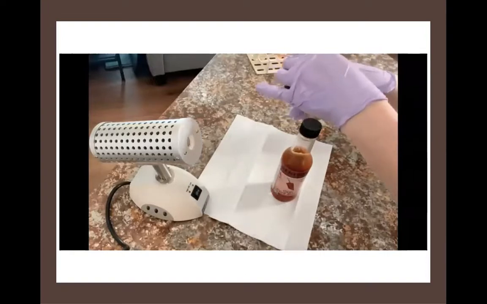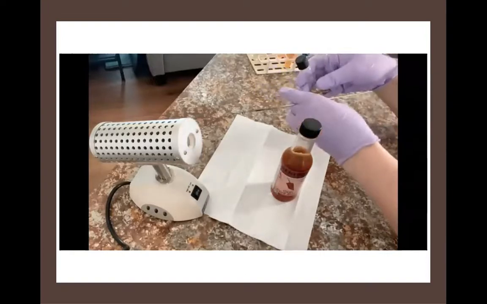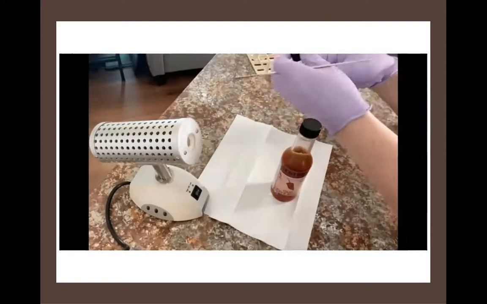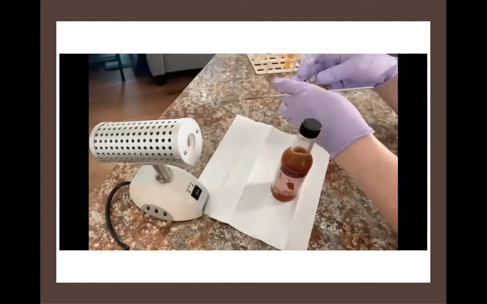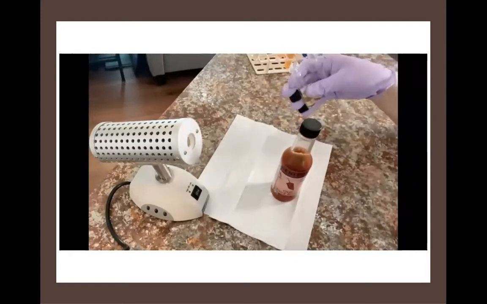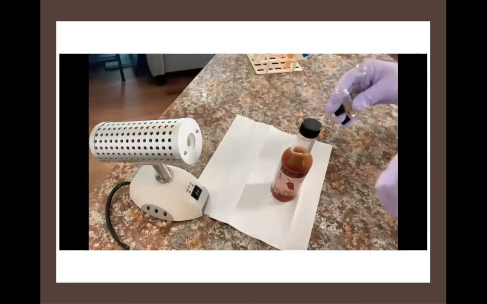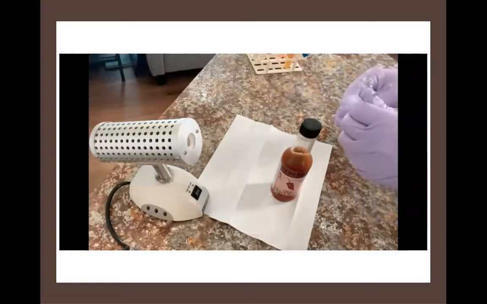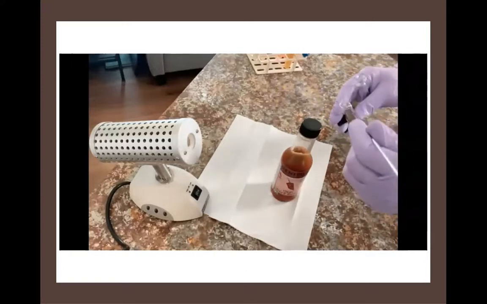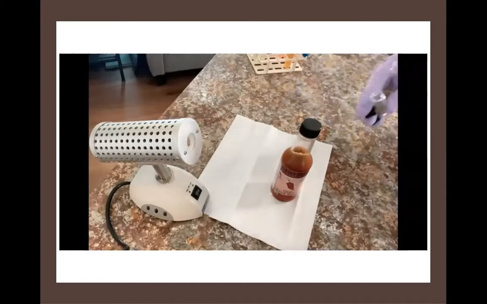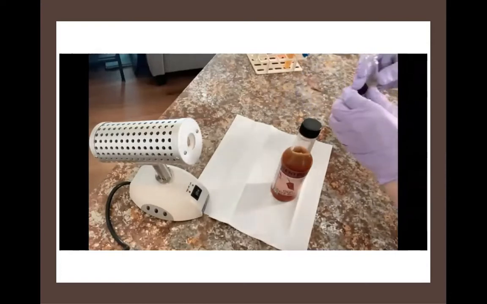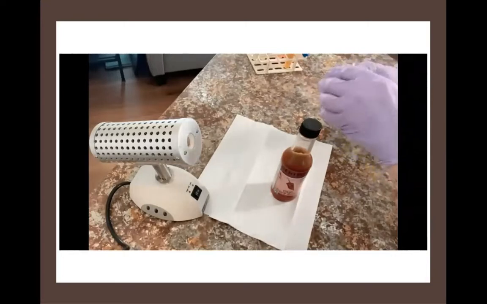I've got my tubes at an angle. I'm going to take off both caps. And the reason I do that is because I'm going to be flaming. So I'm going to flame the culture tube first. Now I'm going to take out a sample from the culture tube. I'm going to flame it again. And now I'm ready to close the culture tube.